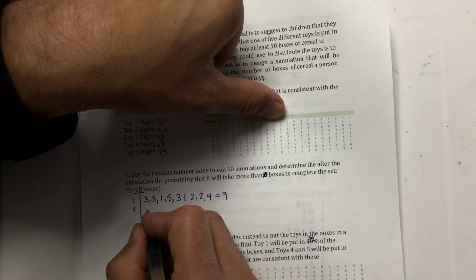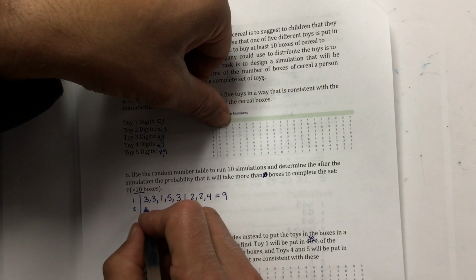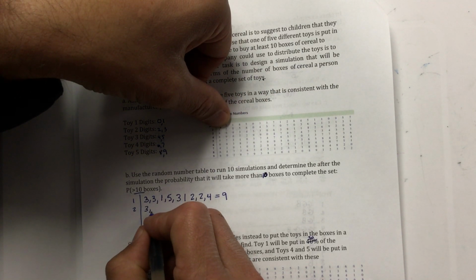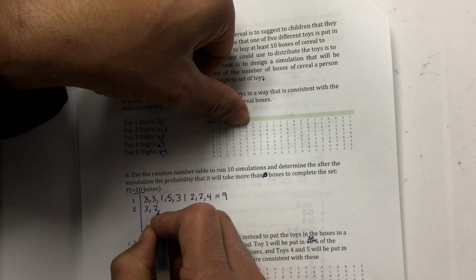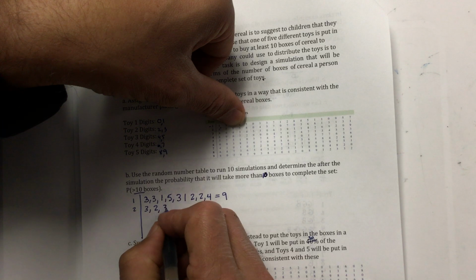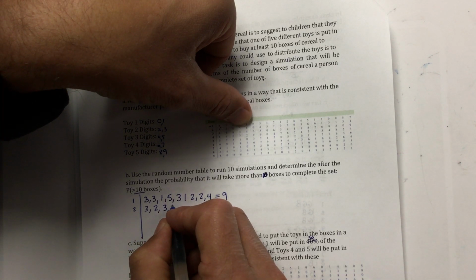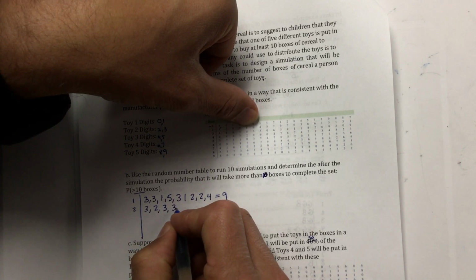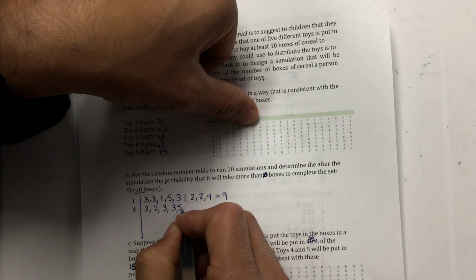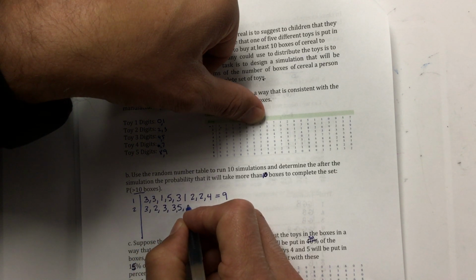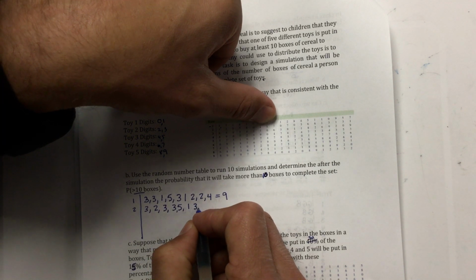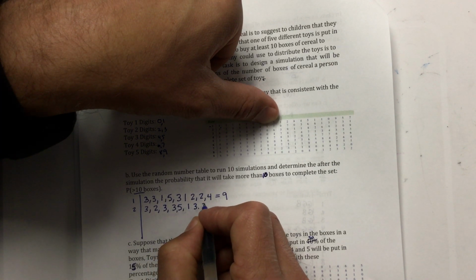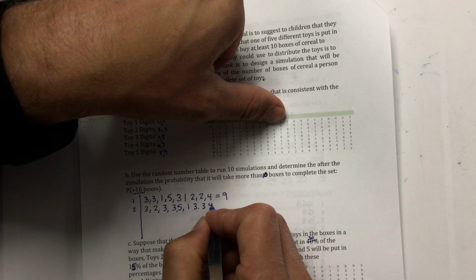Next simulation: 2, 4, 2, 5, 5 again, 8, 0, 4, 5, 7. How many boxes?